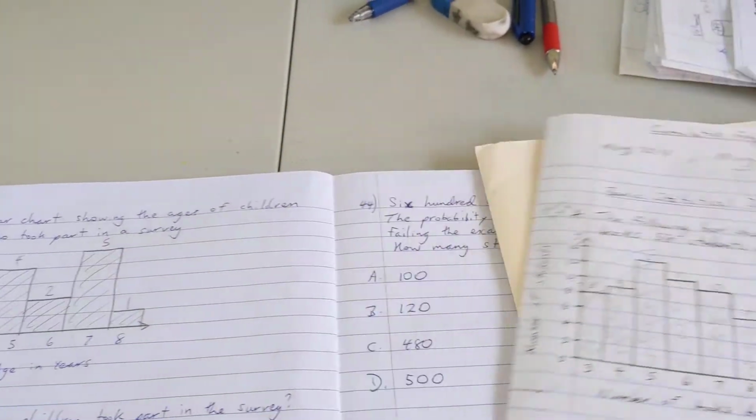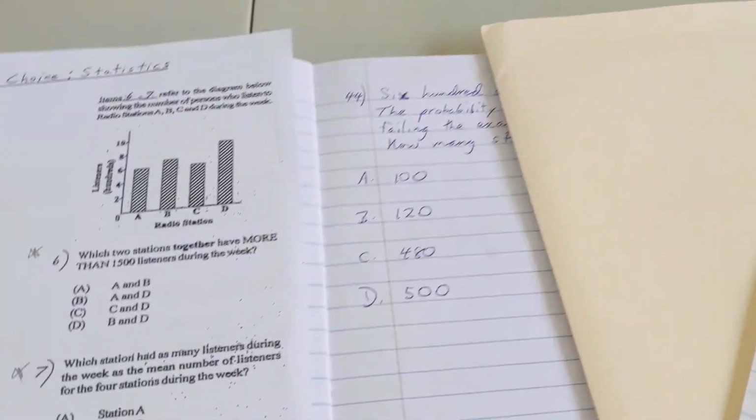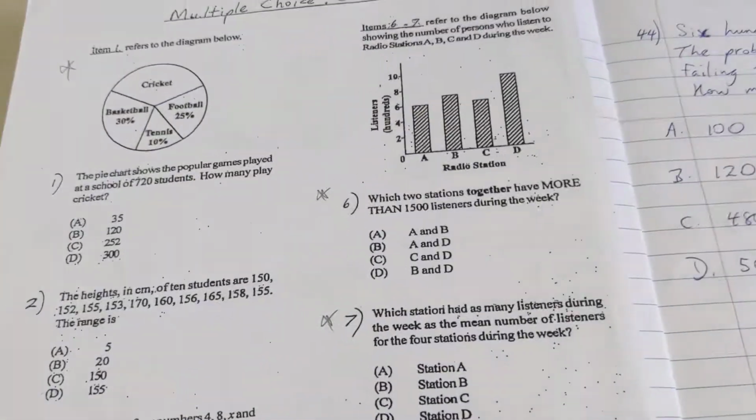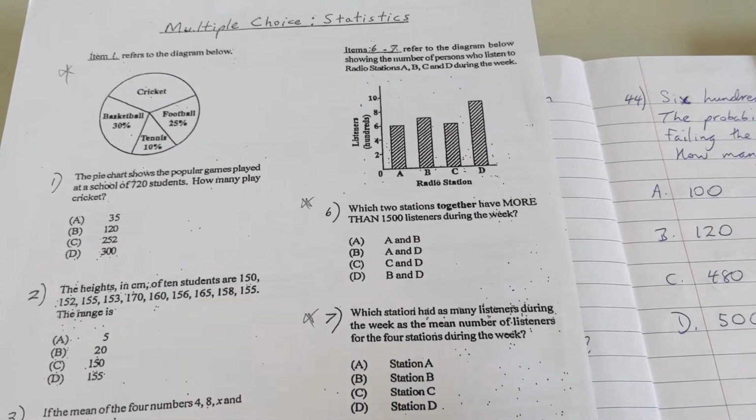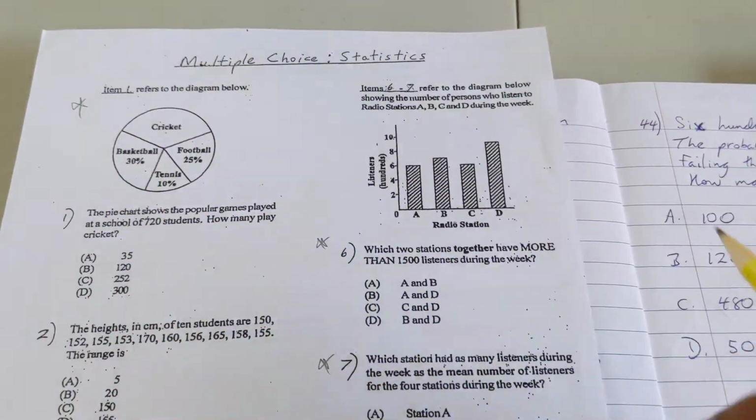What I want to move on to next is, they didn't have any pie charts in this particular year, so I want to look at some other bar graphs and some pie charts. So this is one of the other bar graph questions that they have. One with the radio station and how much people listen to the radio station.